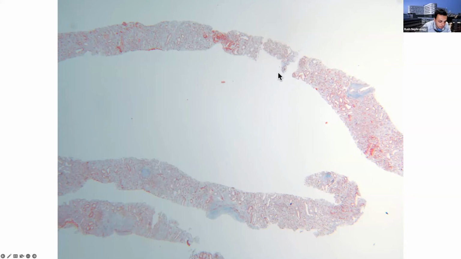Okay, so moving here, I see 3 cores, and here we're looking at the biopsy with the trichrome stain, looking for areas of increased uptake of the bluish material. Maybe some here around what looks like a blood vessel.